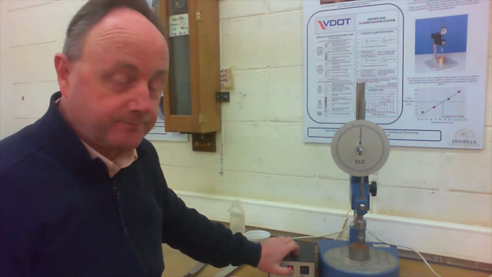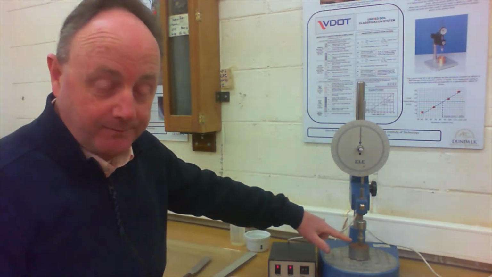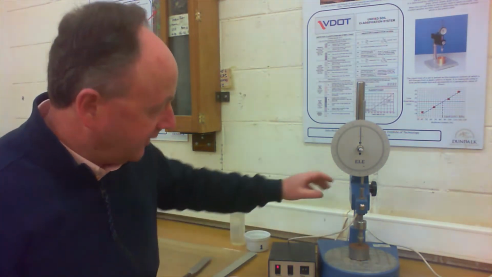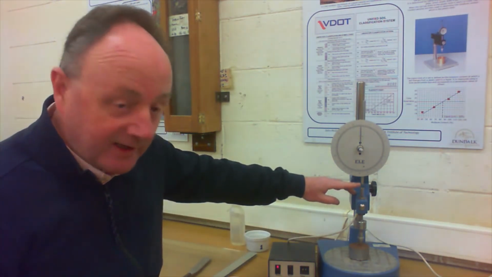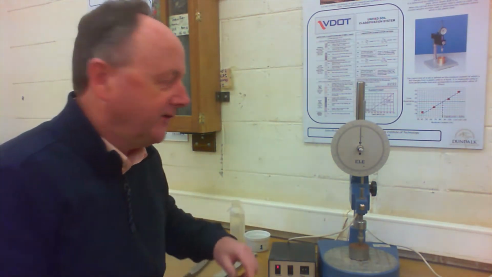So off we go. And now the cone is sinking into the soil. The question is, how far has it gone in 5 seconds? And you can see here how far it's gone. It's the gap, that gap there. We need to measure that precisely. Let's see how to do that.